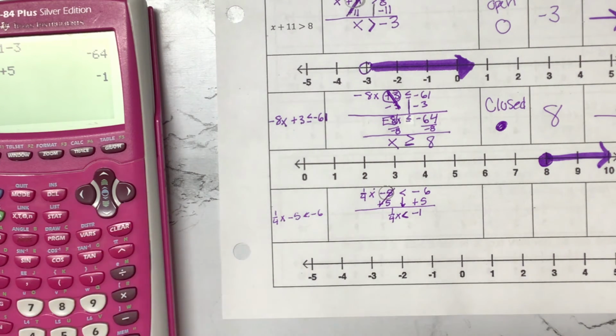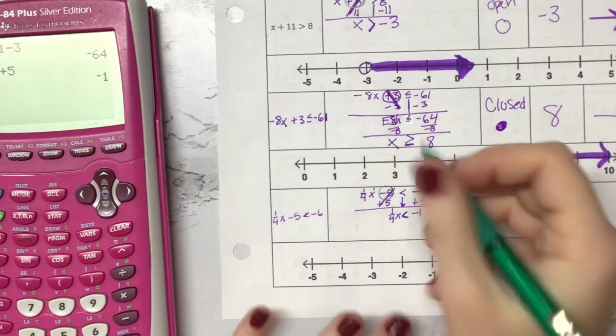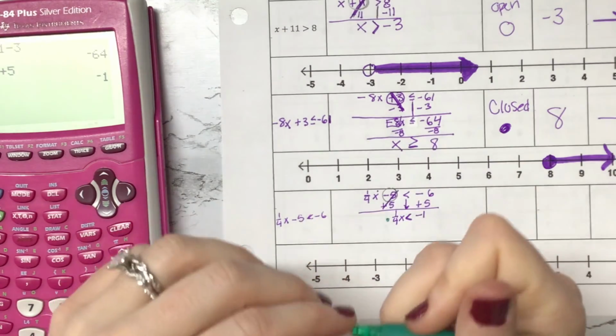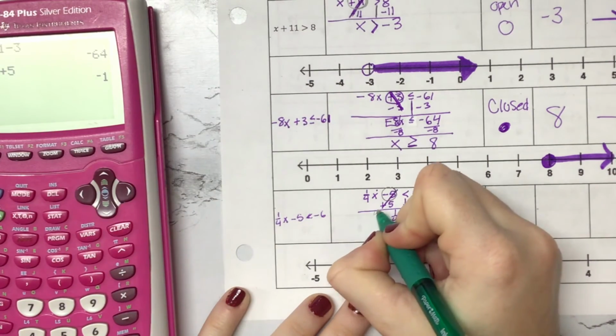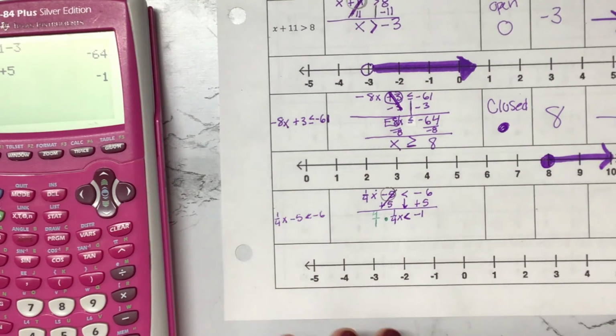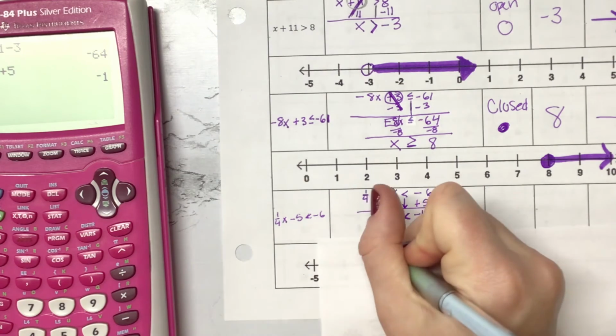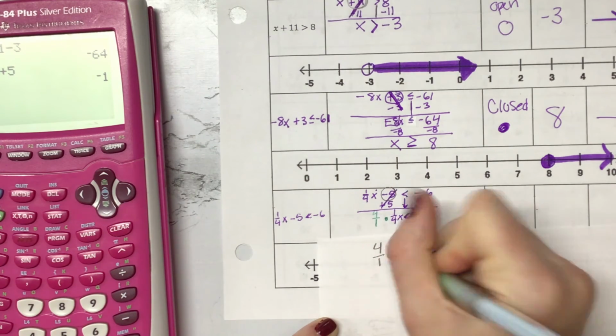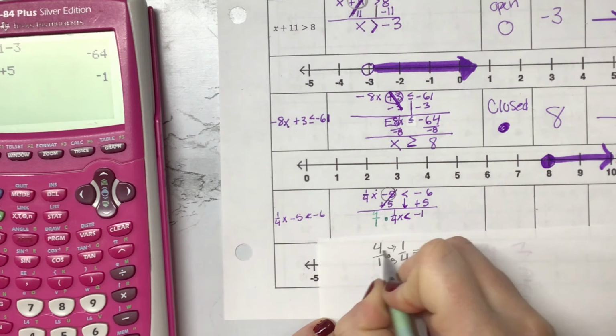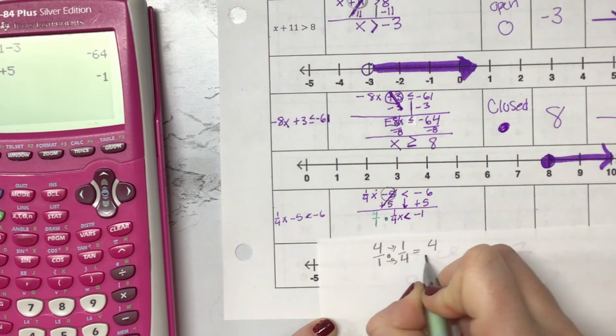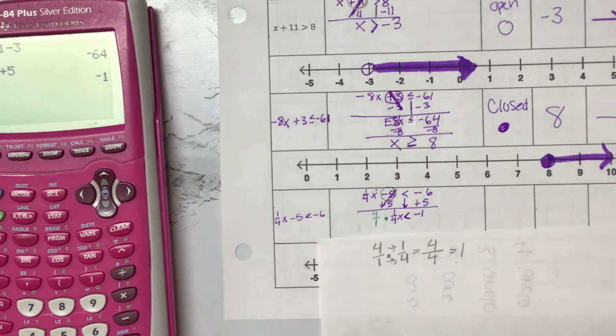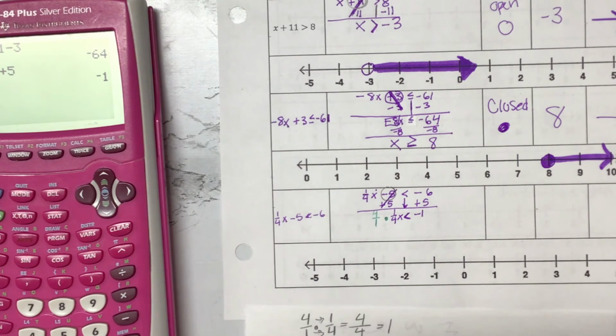Okay, remember that to get rid of a fraction, we multiply by the reciprocal. So I'm going to multiply by the flipped version of it, so by 4 over 1. Okay, because 4 over 1 times 1 over 4, you multiply across. 4 times 1 is 4. 1 times 4 is 4. 4 over 4 is just 1. So that gets me to 1x.